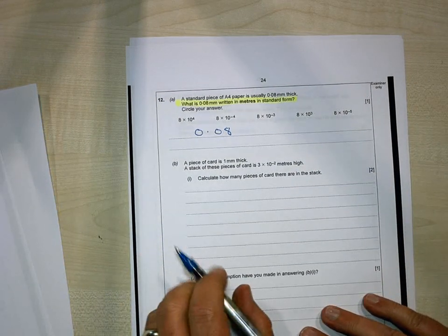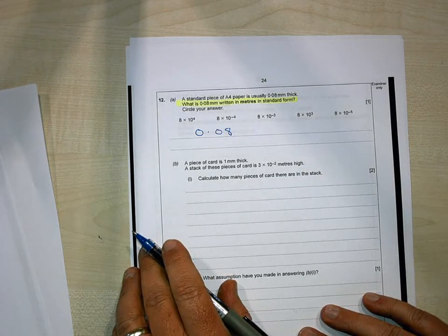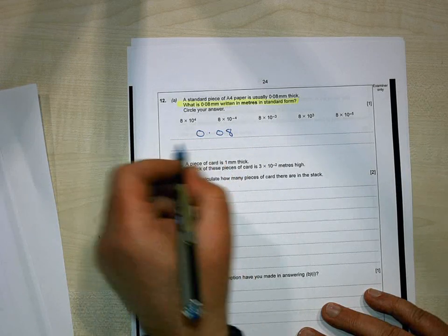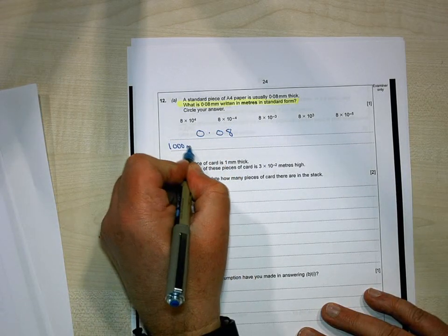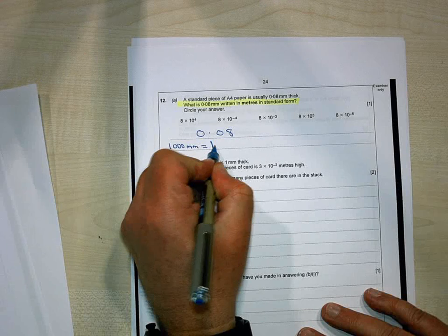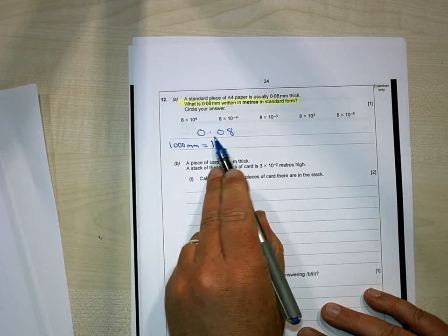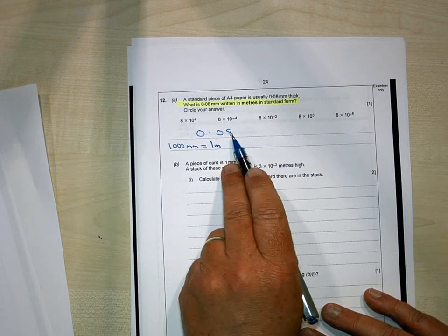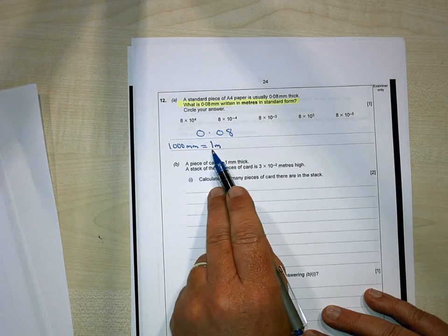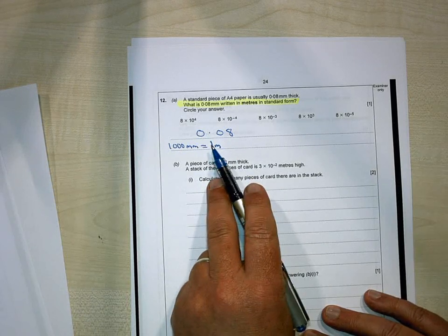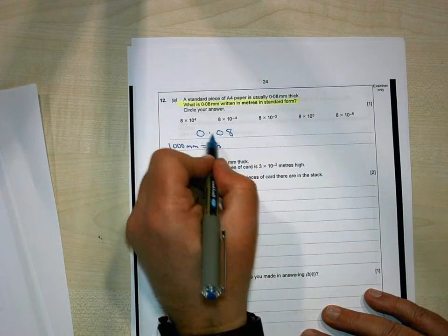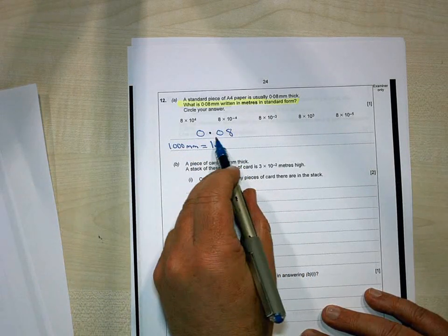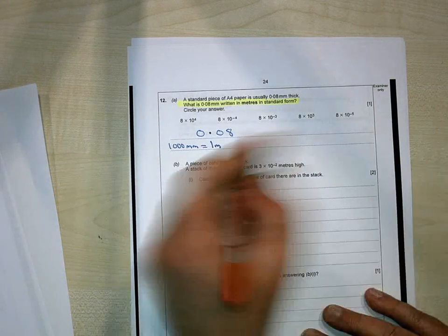A standard piece of A4 paper is usually 0.08 millimeters thick. What is 0.08 millimeters written in meters in standard form? You need to know there are 1,000 millimeters in a meter. Milli is Latin for 1,000, I think. So there's 1,000 millimeters in 1 meter.